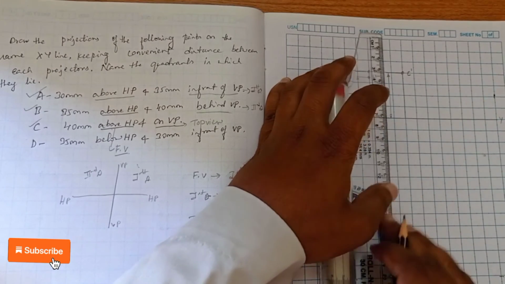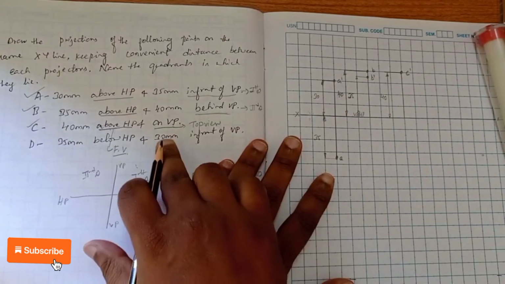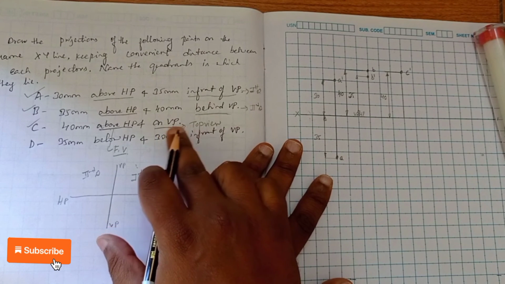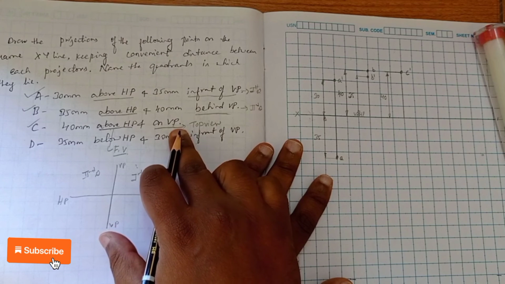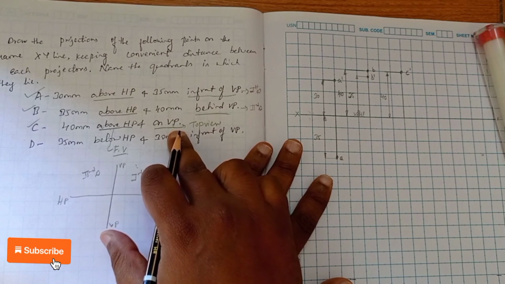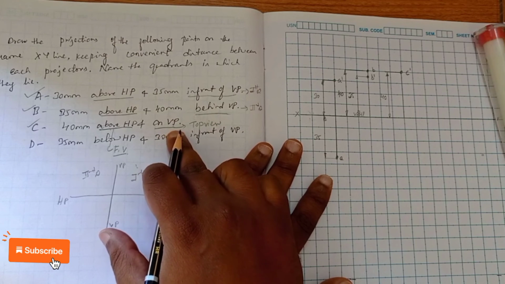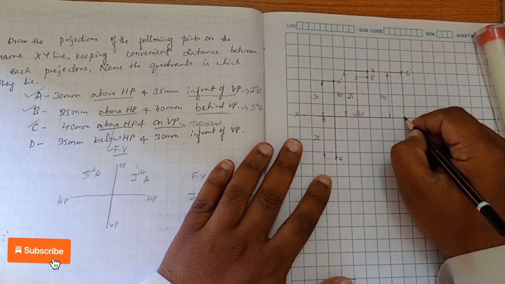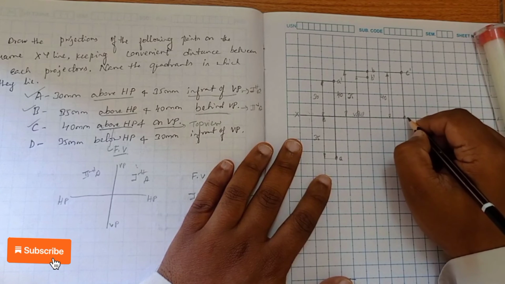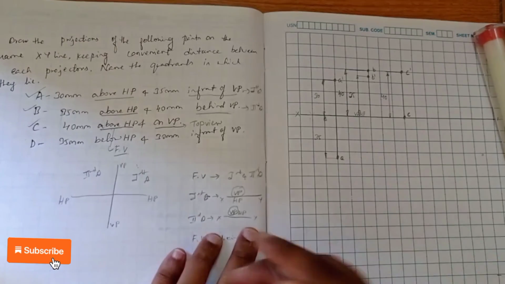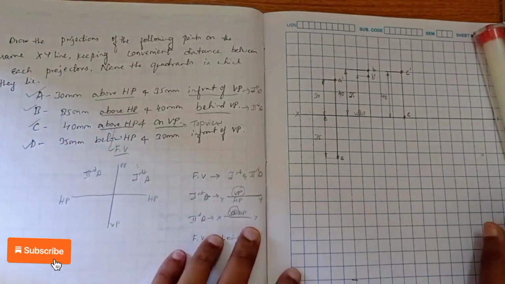Okay, 40 mm. Now we have this point on VP. On VP means it is top view. So we need to project this point, that is top view, on the XY line. Please remember it. On VP means it is top view. This top view has to be drawn on the XY line. So here the point will be the point C.